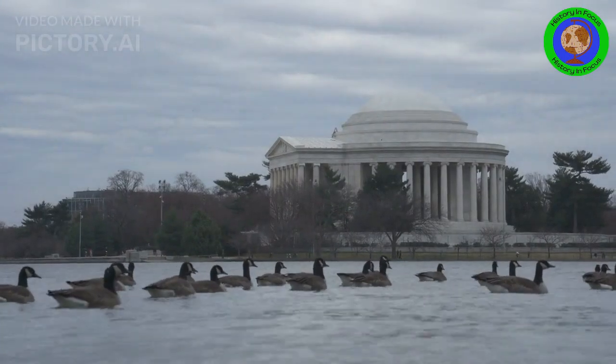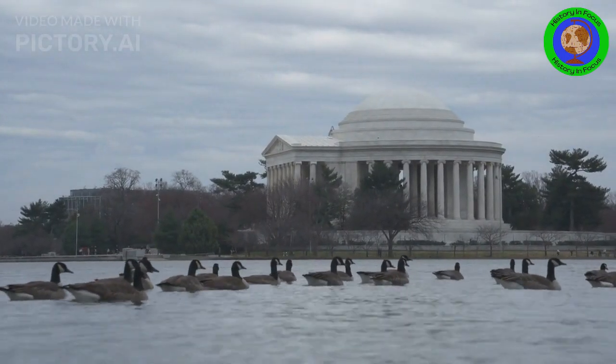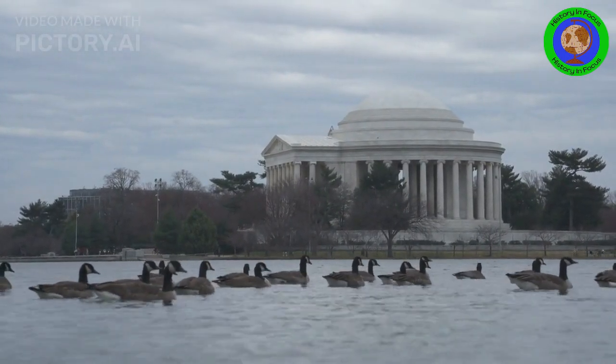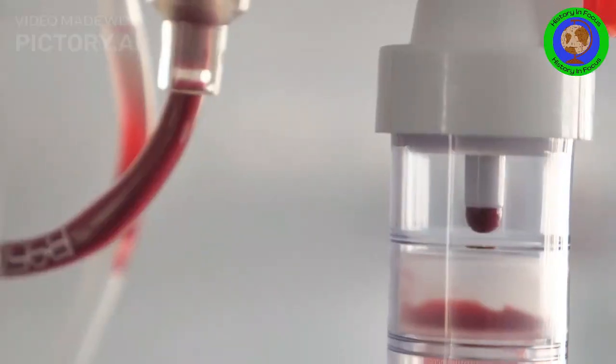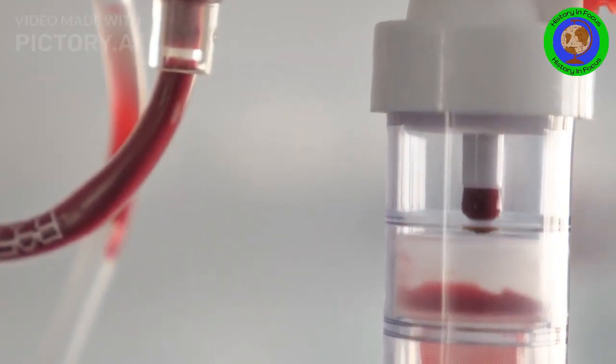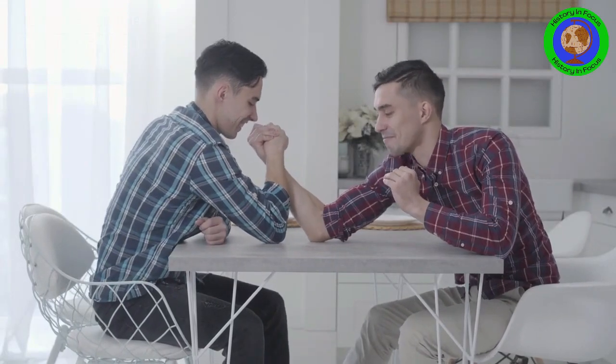For 4 long years, from 1861 to 1865, the nation was consumed by war. Battlefields were soaked in blood, and families were torn apart. Brother fought against brother, and friends became enemies.